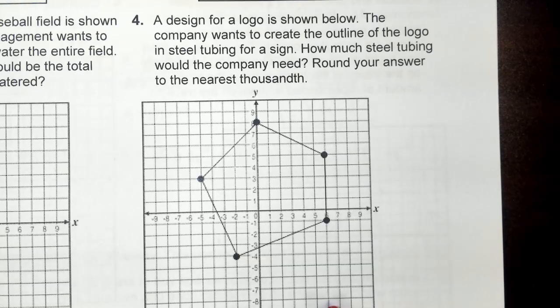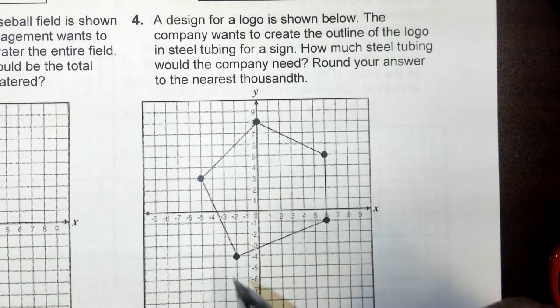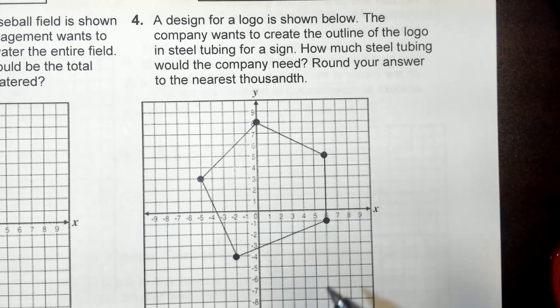Good. I'm not always going to tell you straight up. You're going to need to be able to read and figure out what I'm asking you for. On this one, I'm asking you for perimeter. I wouldn't ask you for area on a shape like this anyway. That would be killer for y'all.